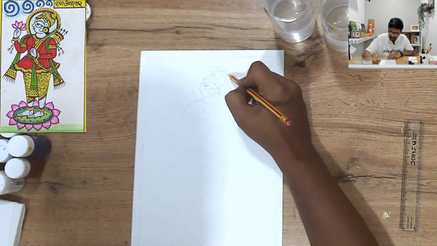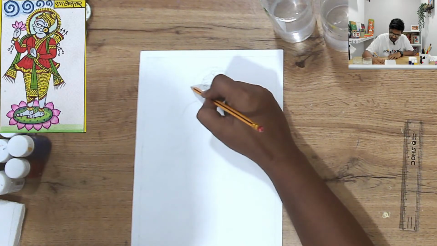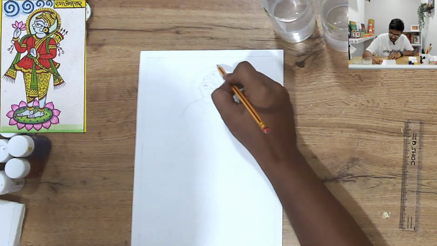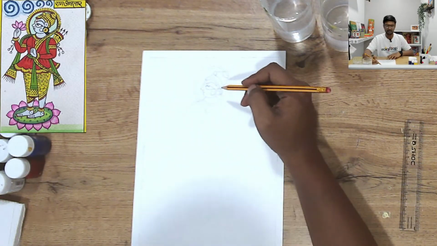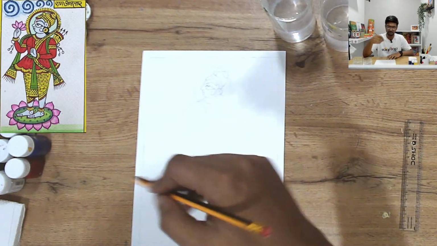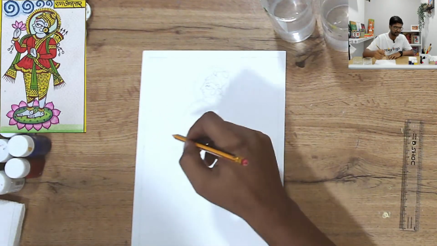You can just put in this here, connect this. And what we'll try to do while we're drawing this is to keep the lines in one motion. We do not want small lines over it.